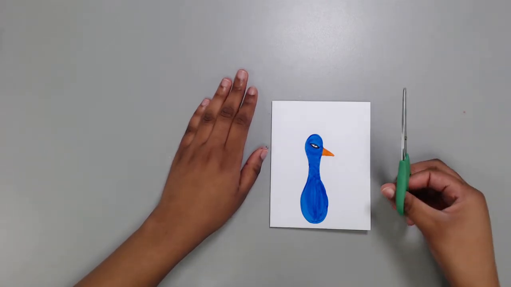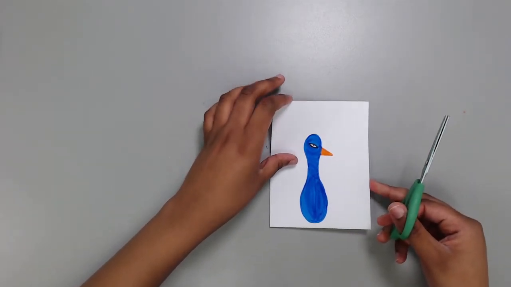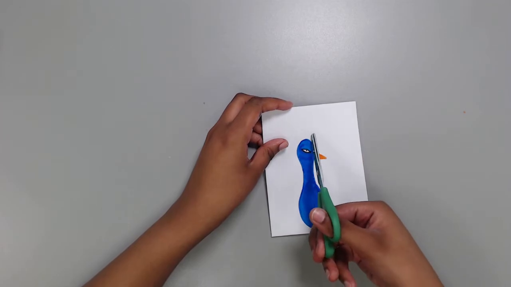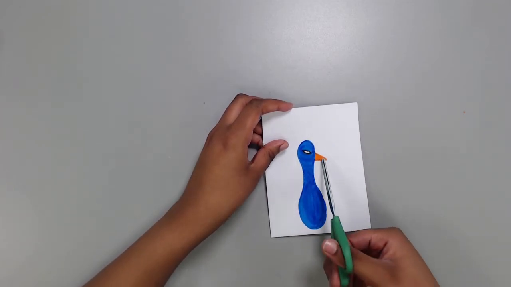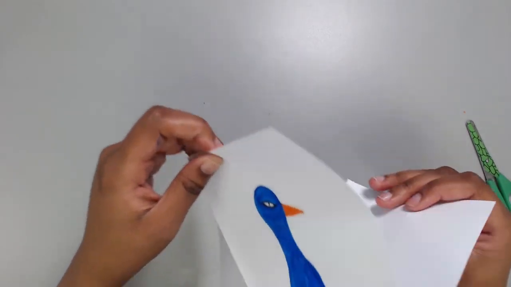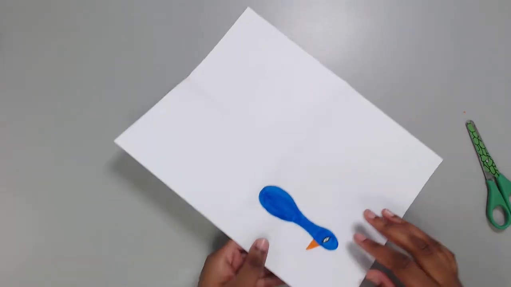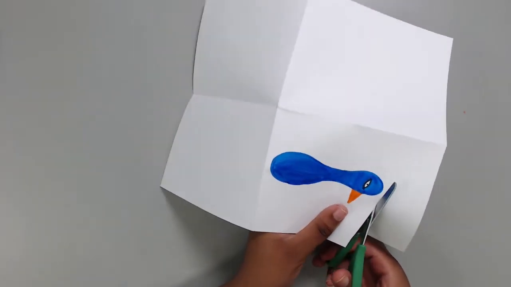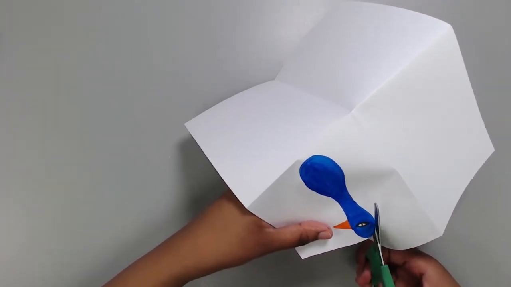Now what I'm going to do, I'm going to use my scissors and I'm going to cut around the body, making sure not to cut the beak off, okay? So just be careful. I'm turning the paper around but keeping my scissors straight.